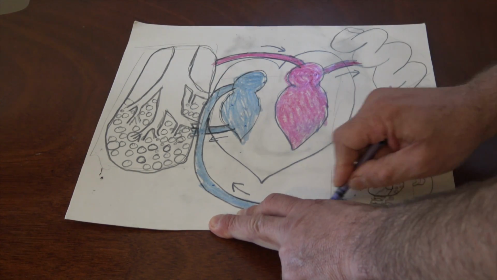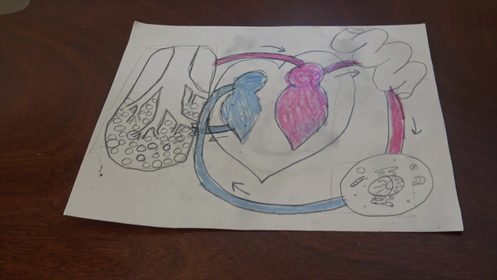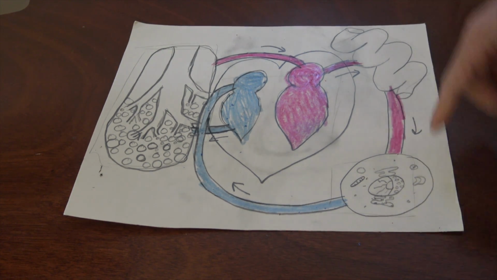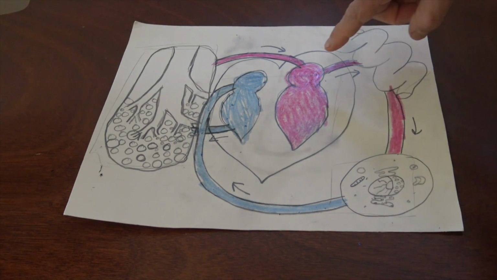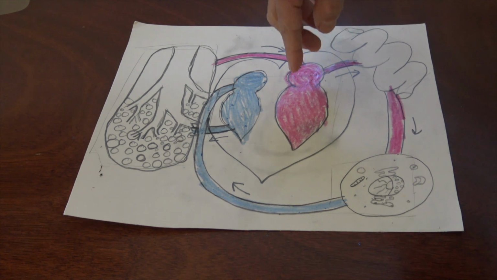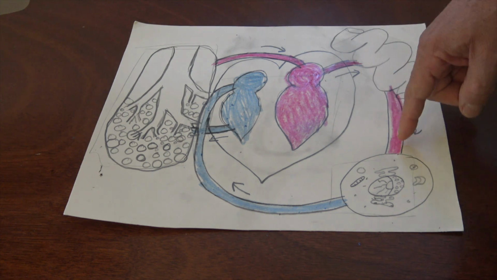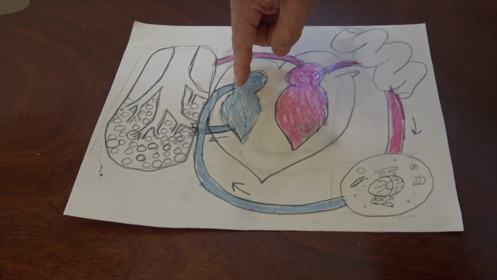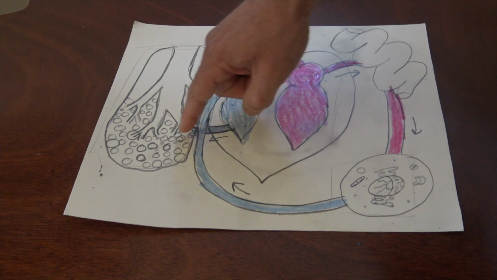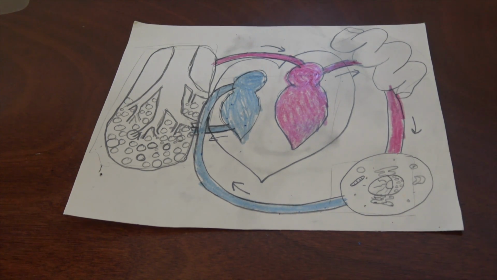Okay, so the first thing I drew is my red and my blue. And that's the most important part in a way, in terms of coloring, because it shows how the blood is moving around here. We have the left side of the heart that's red with oxygenated blood, and we have the right side of the heart that's blue with the deoxygenated blood after the oxygen is used up at the cell. We'll color in some other parts.